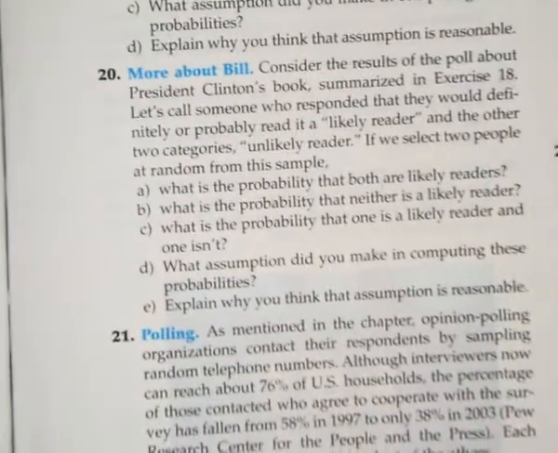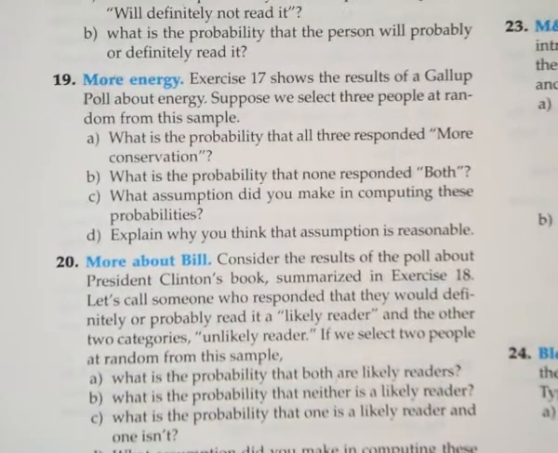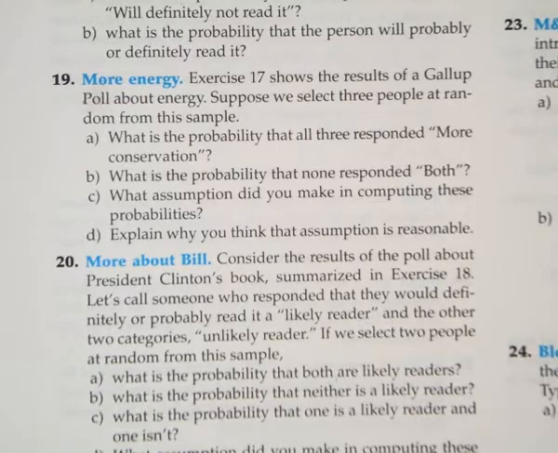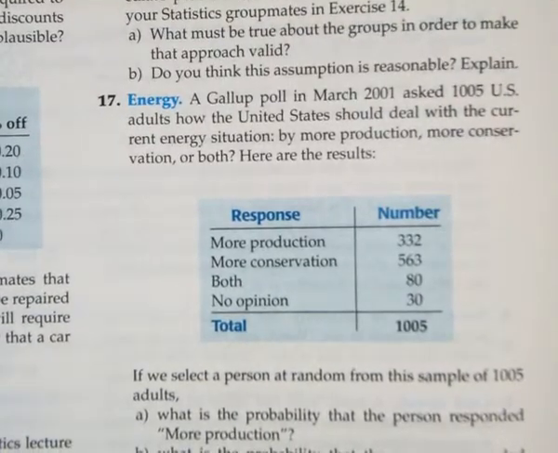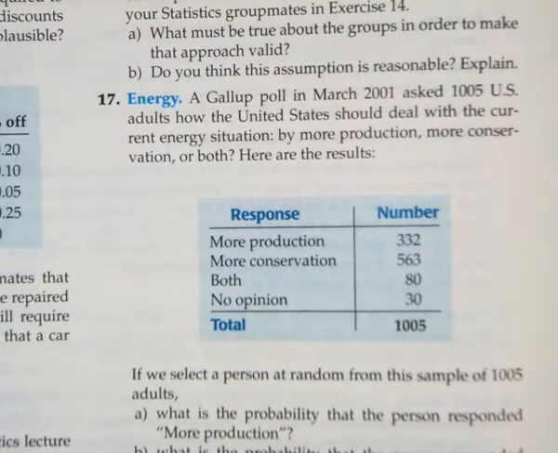And then let's see. B says, what is the probability that none responded both? Okay, so we got none responded both. Well, the probability that they responded both is 80 out of 1005.